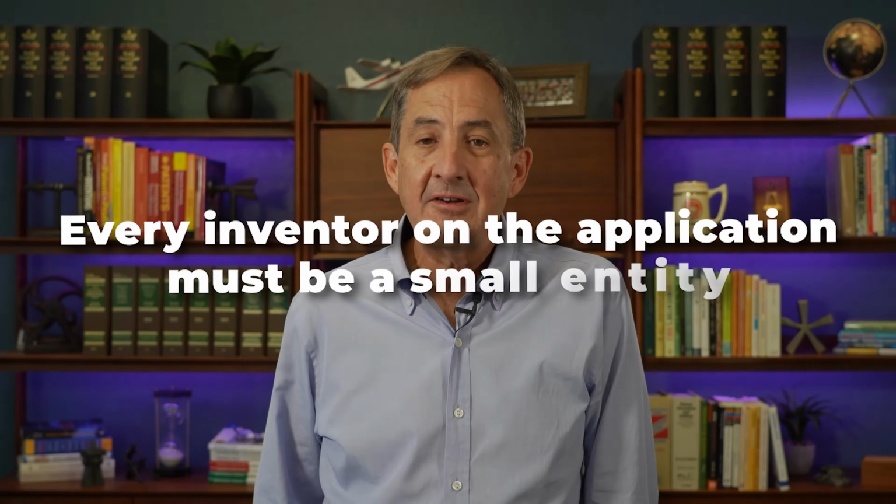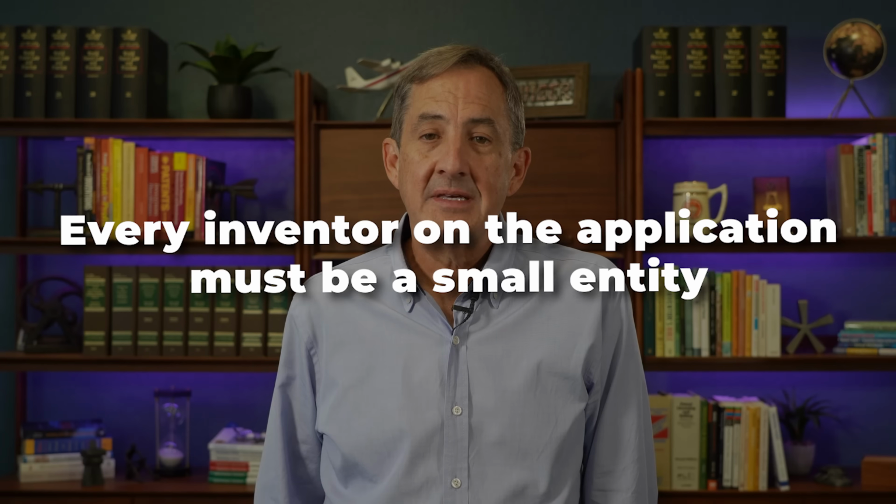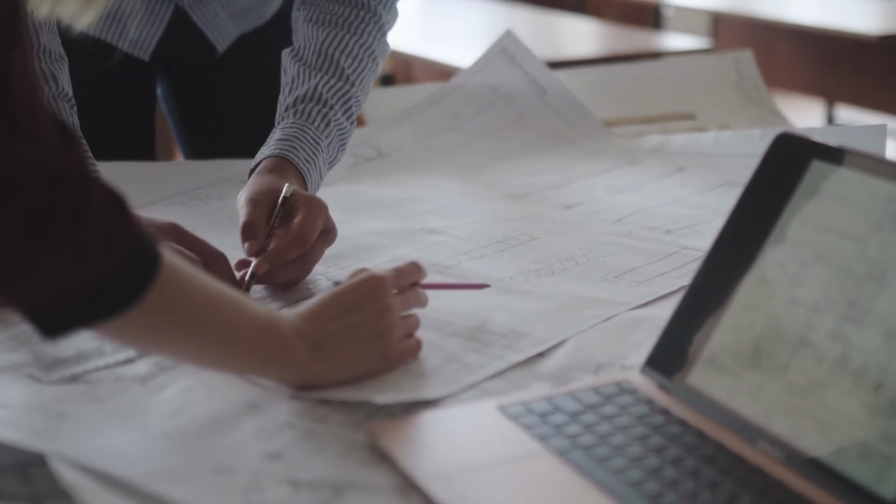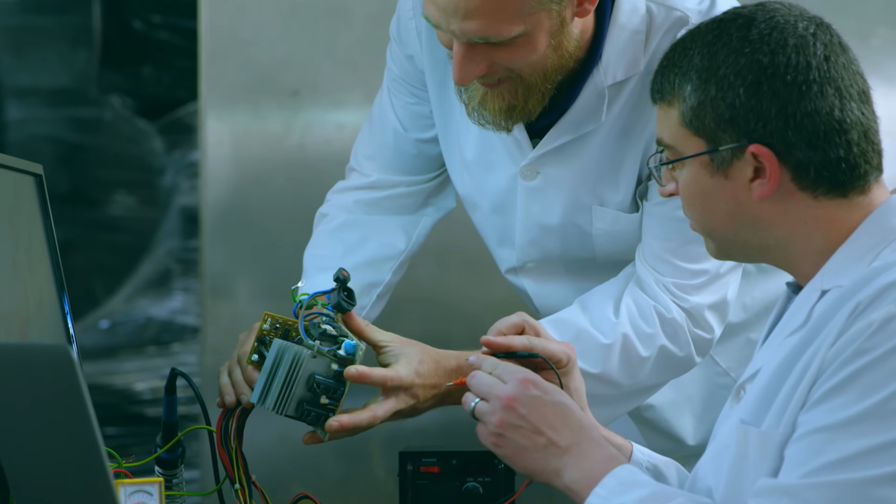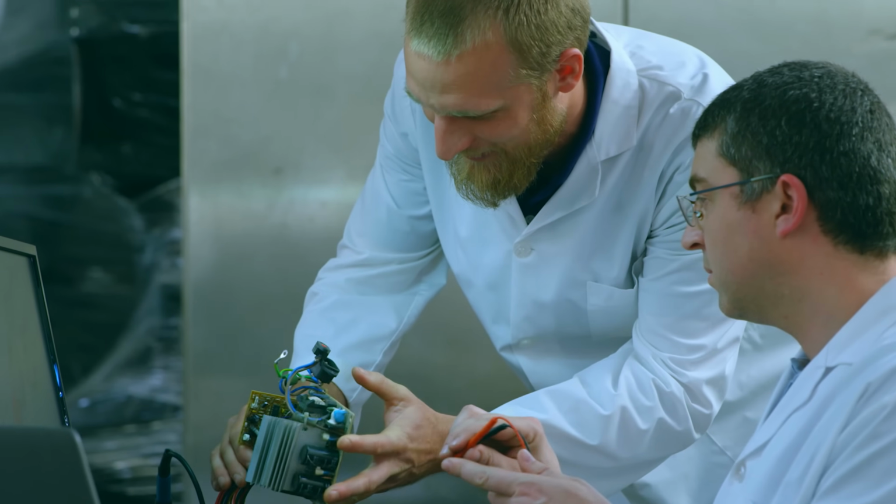Now, this seems pretty straightforward, 2 relatively simple requirements, but like everything else related to the government, it seems, there's a lot of nuance with respect to the definitions in these requirements. First of all, in order to qualify for small entity status, every inventor on the application must be a small entity. For example, if engineers from 2 companies get together and one company is a small entity and the other company is a large entity, then the patent application they filed would be filed as a large entity. In order to qualify as a small entity, all of the inventors must qualify as small entities.